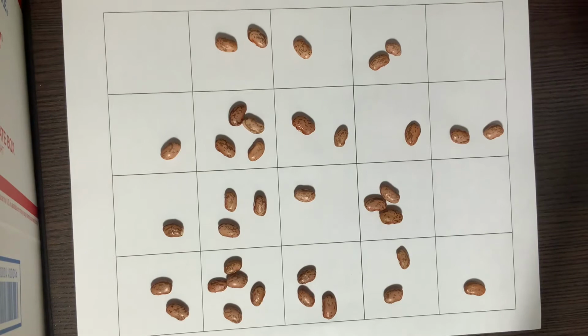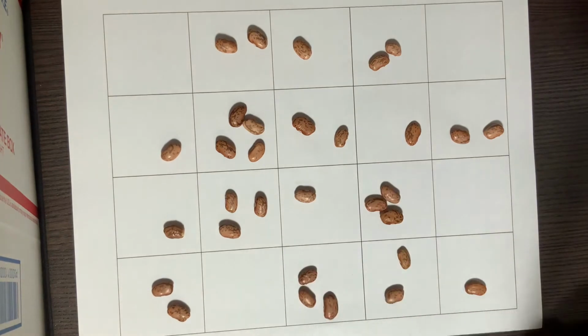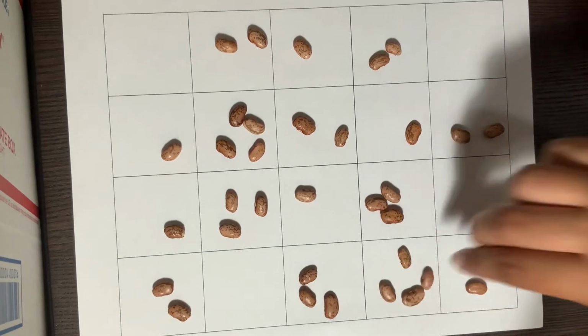Now we are taking off anything that's more than 5. So I see a group right here, so I'm going to take that off. And I believe that is it. And now we're reproducing. Anything more than 2, we're reproducing.